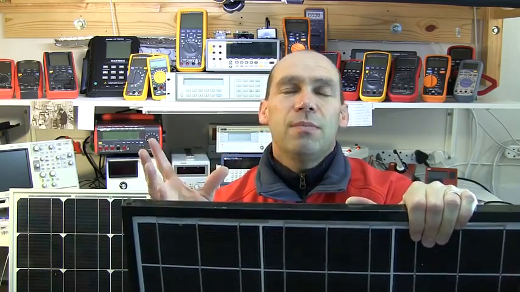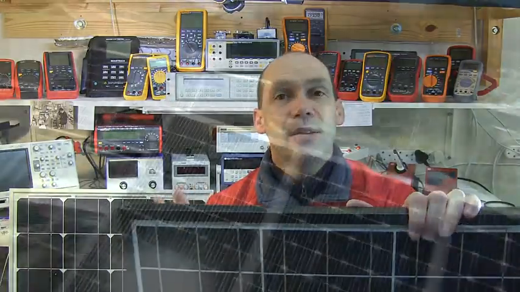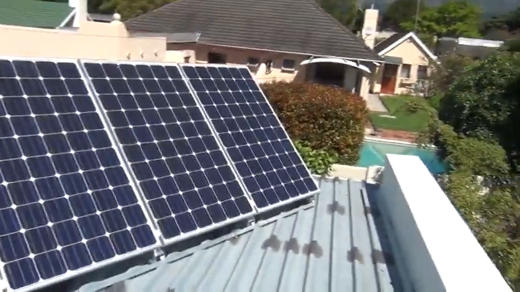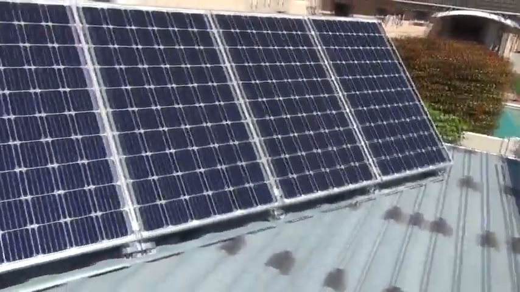Now, all of this I'm talking about is if you're someone who's just building a small project, or you're a DIY person and you're just experimenting, perhaps the quality and longevity of a panel isn't an issue. But if you are going to be installing a solar array on your house, 2,000, 4,000, 5,000 watts of solar panels, it's going to be a huge cash outlay.